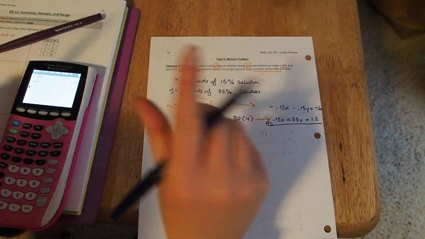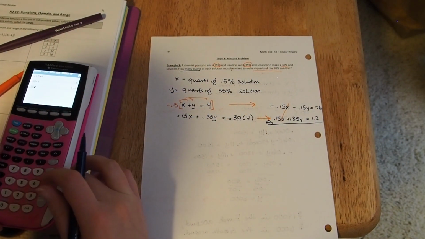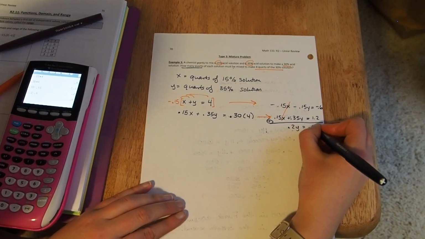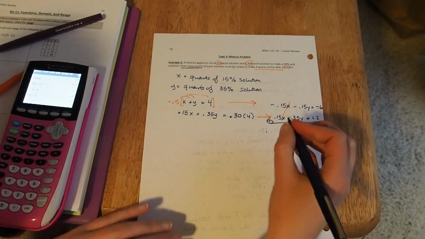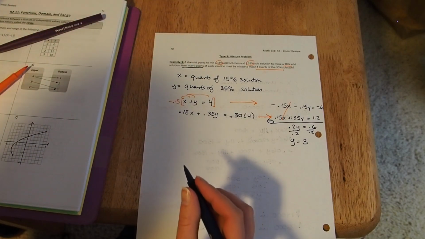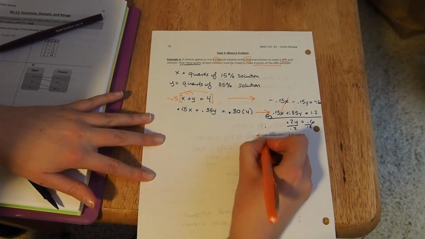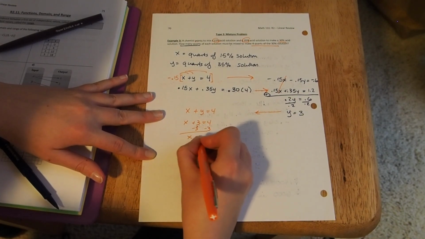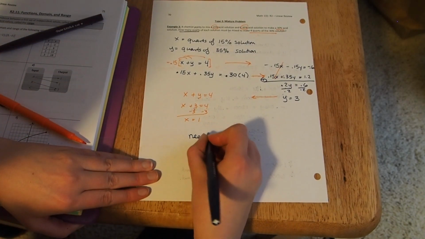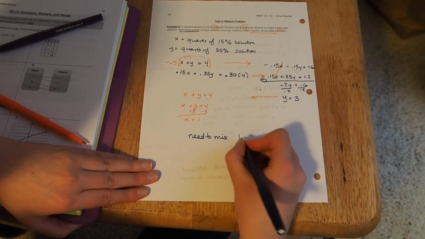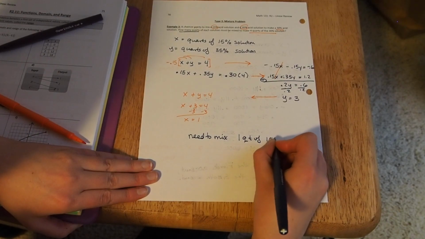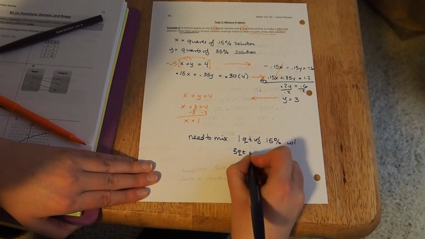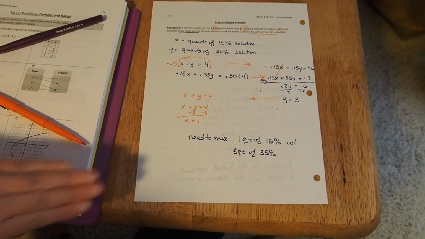Add the 2 equations up. The x's eliminate, and the y's add up to 0.35 minus 0.15, 0.2y, and then 1.2 minus 0.6 is 0.6. Divide by 0.2. Y is 3. Okay. And I already knew that x plus y was 4, so x plus 3 is 4. That means that x is 1. So that means that what we need to mix is 1 quart of x, which is 15%, with 3 quarts of 35% solution. And that finishes R2.10.